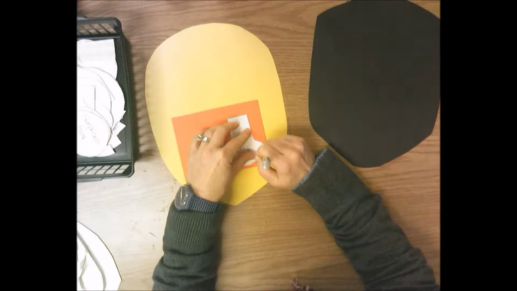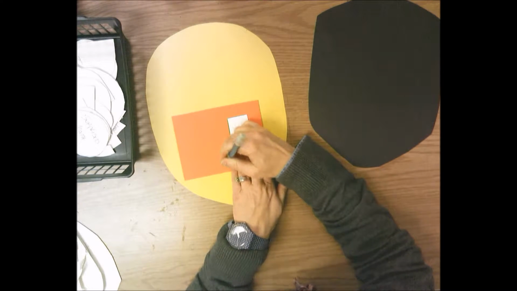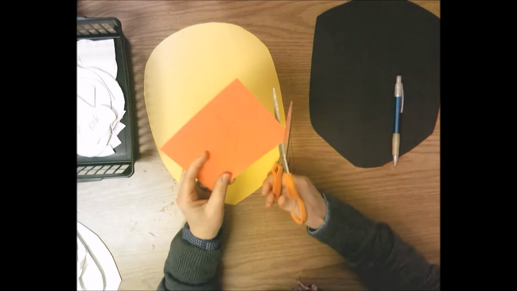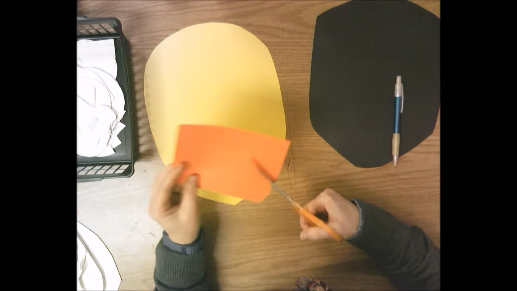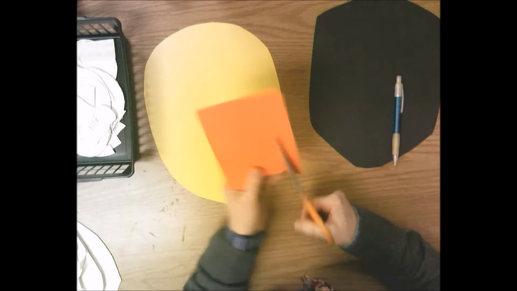Now the nose shape is the same for all faces. So every single person is going to get the same nose shape, and they're going to choose a small paper, and they're going to cut their nose shape out, and you're going to cut those pencil lines right off the nose shape. And you're not going to recycle this scrap.